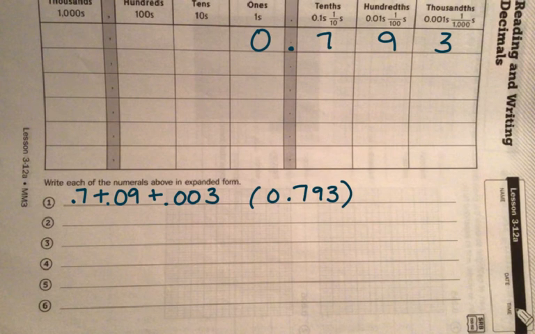Let's try another one. Go ahead and write the number that's in green. That number would be read 5 and 645 thousandths. Now in number 2, we're going to write that in expanded form.